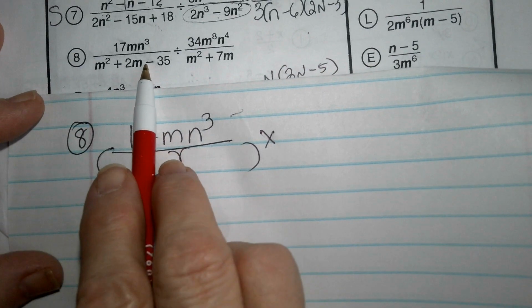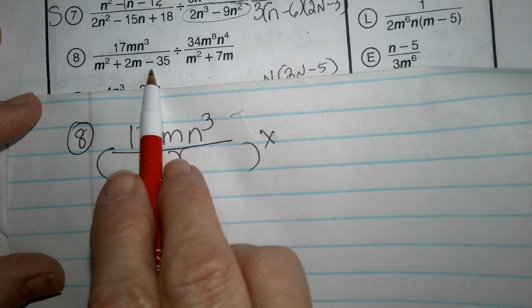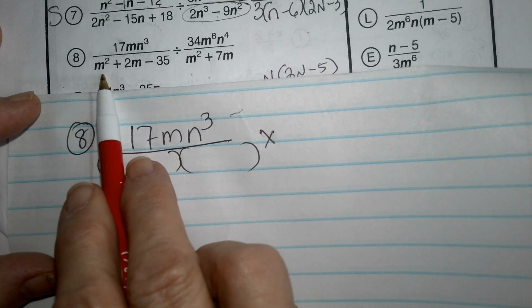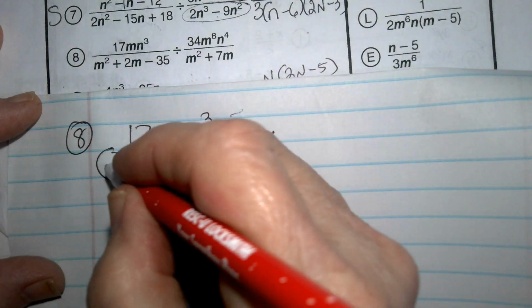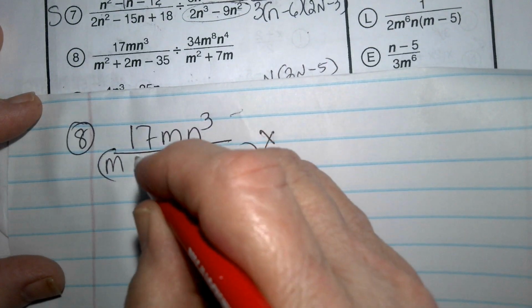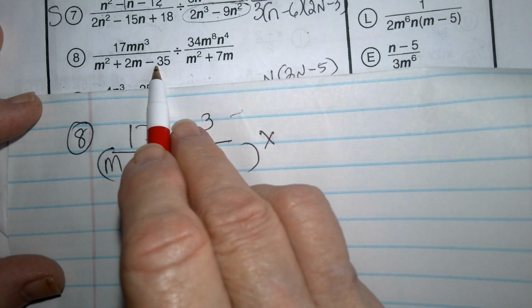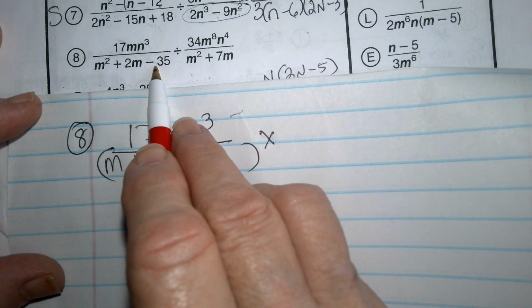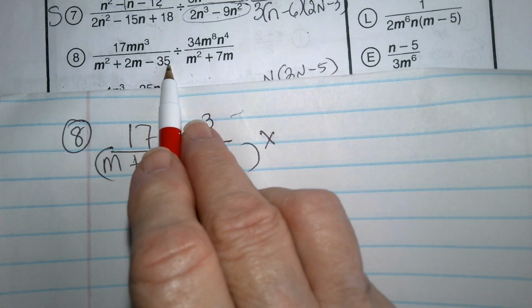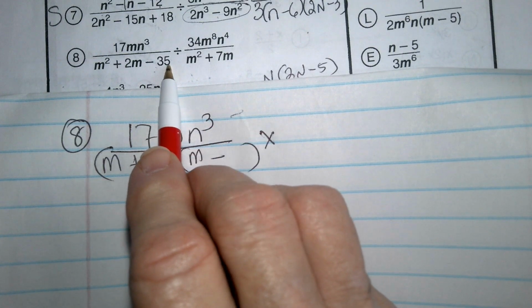So, who knows on this one, are the signs going to be the same or different? Different. They have to be different. By the way, how can we get an m squared? M and M. This tells us our signs are going to be different. And we're going to take the difference to get a 2.